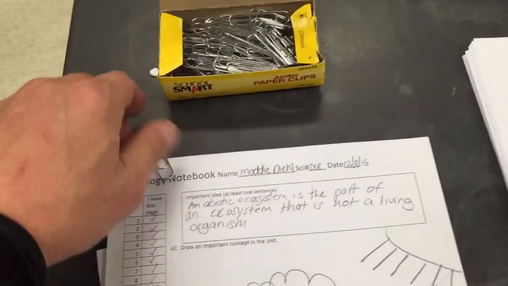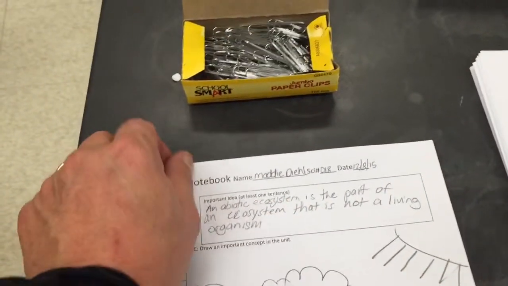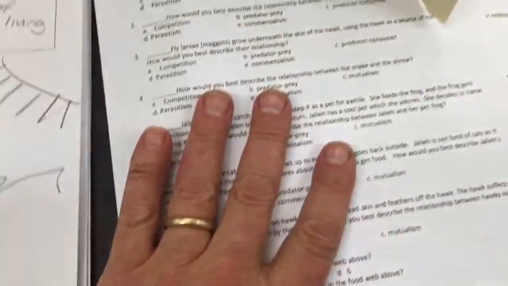First thing you're going to do is find your notebook and pull out all the pages and paperclip them together. And you're going to stack them on your desk. Then you're going to take a folder and set yourself up so that you can take the quiz for this unit.